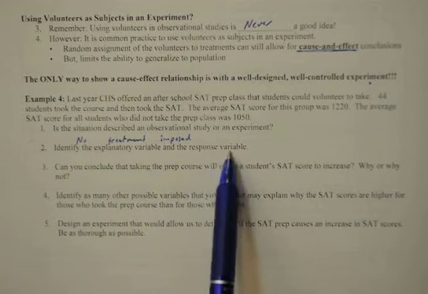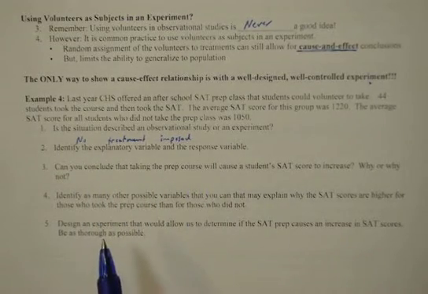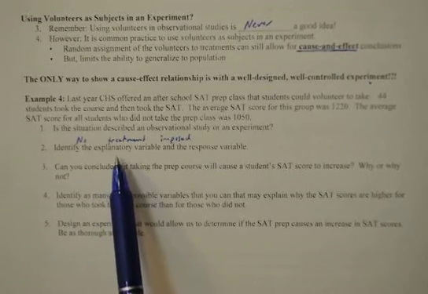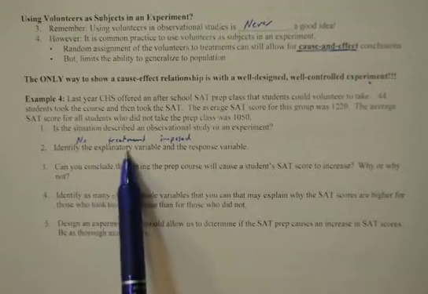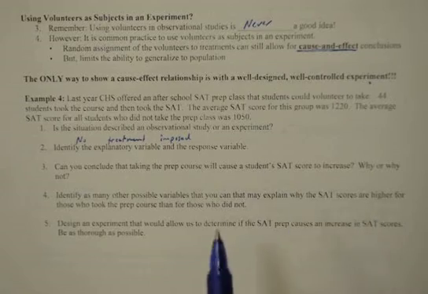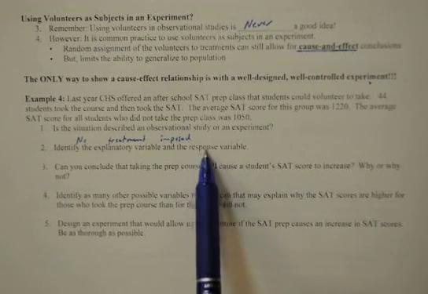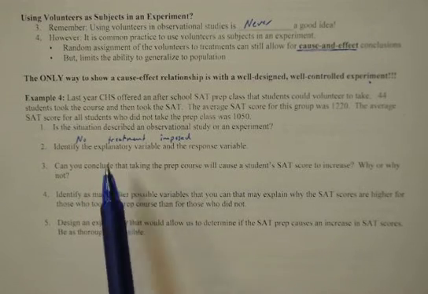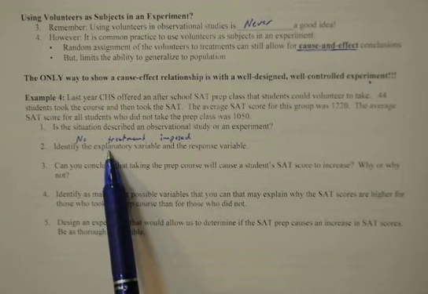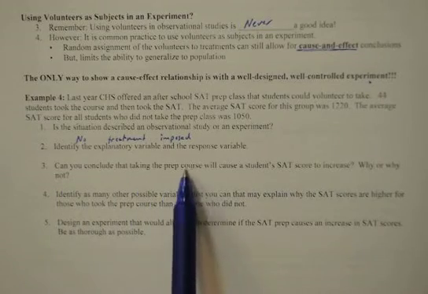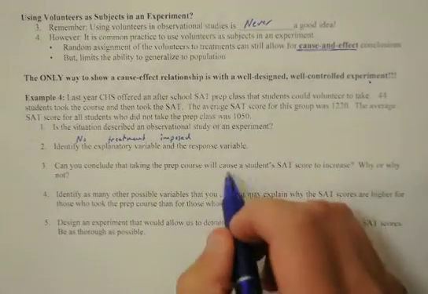Identify the explanatory variable and the response variable. Okay, so the explanatory variable is whether or not they took the course. The response is the SAT score, the outcome. The response is like your dependent variable, and the explanatory is like your independent variable. So independent variable: taking the course or not. Response: performance on the SAT.